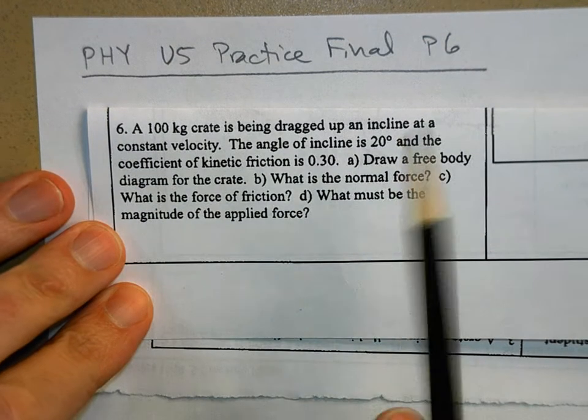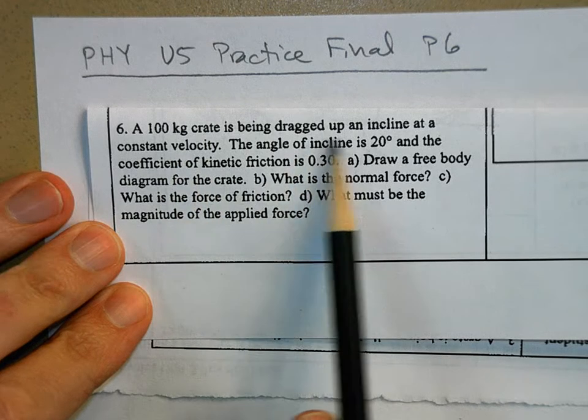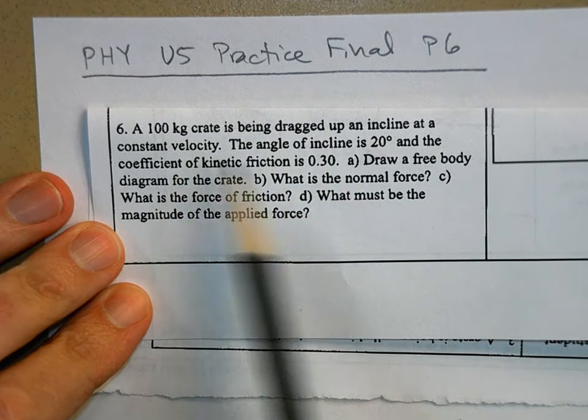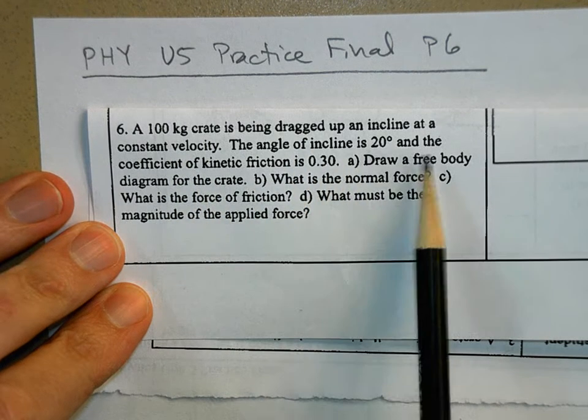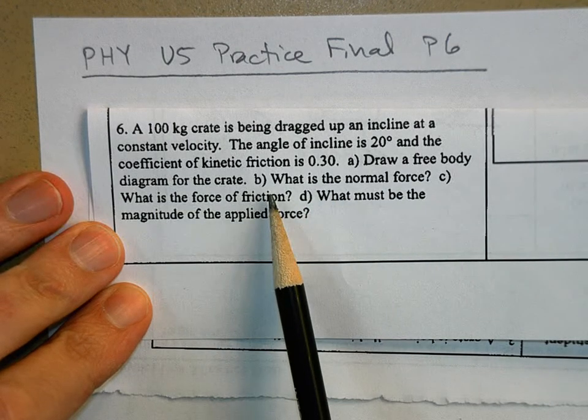Let's do problem 6 from the practice final here. It says a 100 kilogram crate is being dragged up an incline at a constant velocity. The angle of incline is 20 degrees and the coefficient of kinetic friction is 0.3. Draw a free body diagram of the crate.